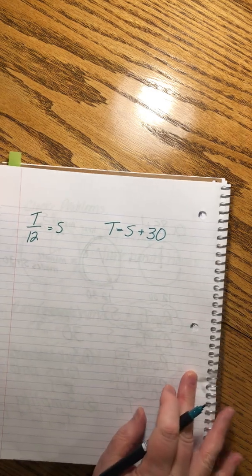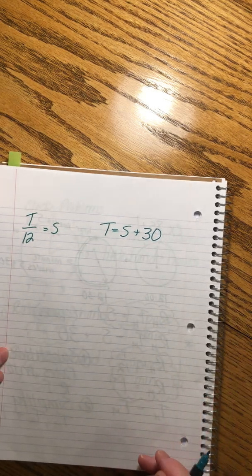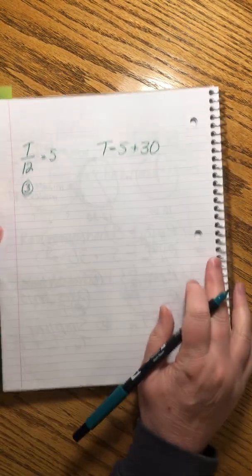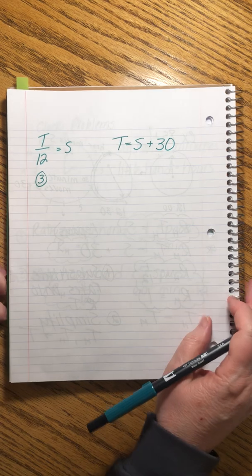Okay? Now, what we will do for our third step, I'll write it here. Sorry, my book's falling out of the frame.